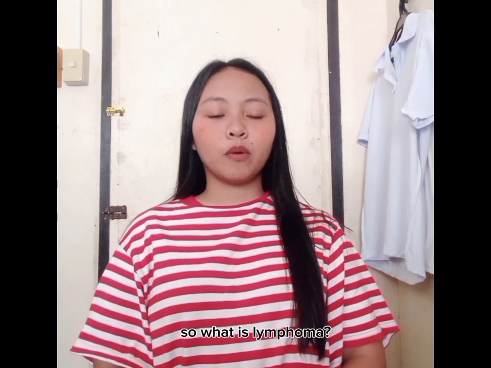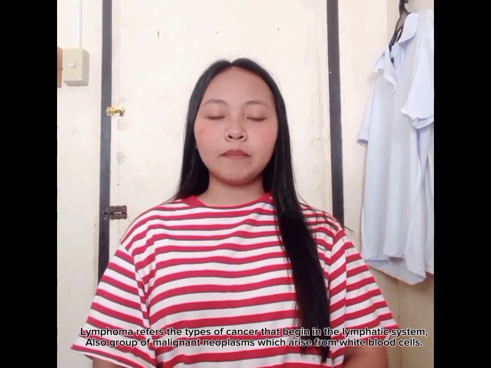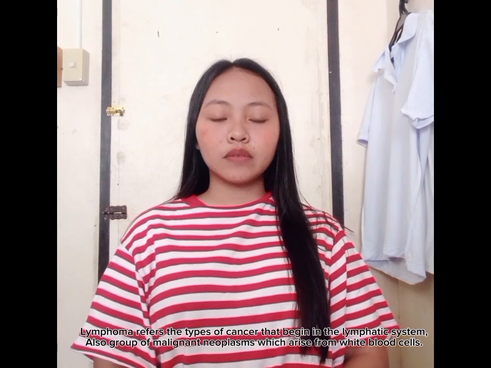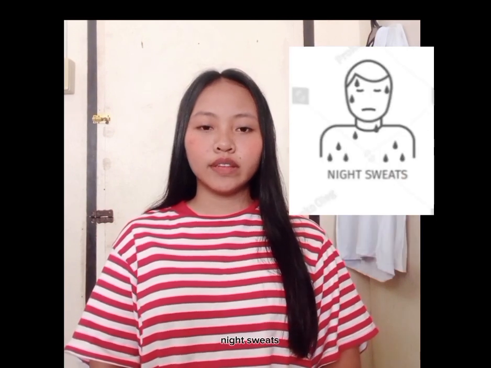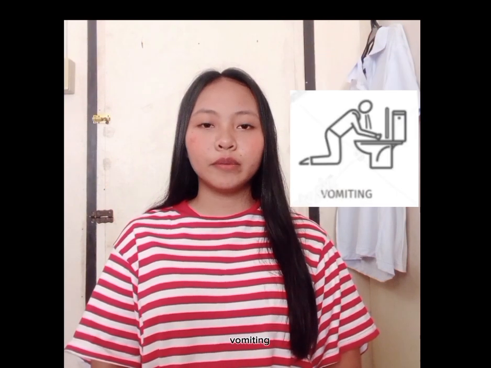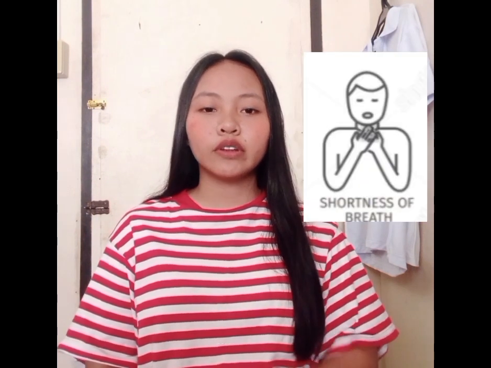So what is lymphoma? Lymphoma refers to types of cancer that begin in the lymphatic system. It is also a group of malignant neoplasms which arise from white blood cells. The definition of lymphoma is any neoplastic disease from lymphoid tissue. The symptoms of lymphoma are swollen lymph nodes, night sweats, fever, fatigue, red spots, backache, vomiting, and shortness of breath. Treatments include radiation therapy and chemotherapy.